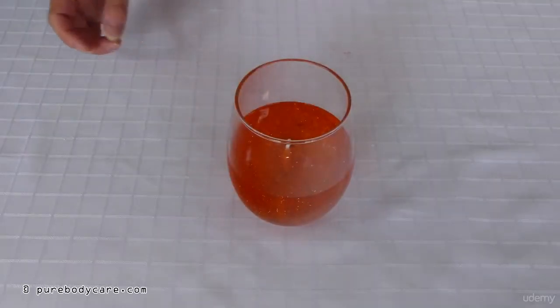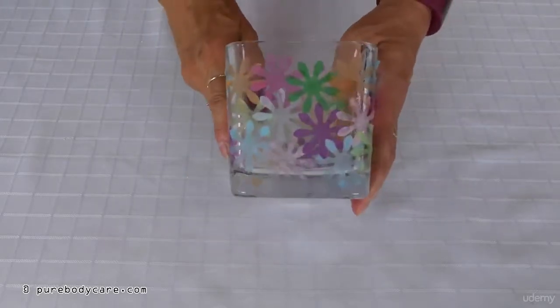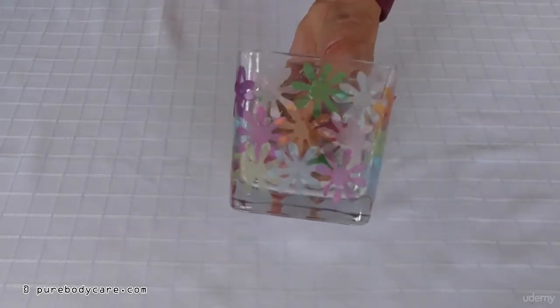And making gel candles is another thing that we're going to cover. This creates a really nice feature in your container. But then I'll be showing you fun things such as how to decorate your candles and your containers.